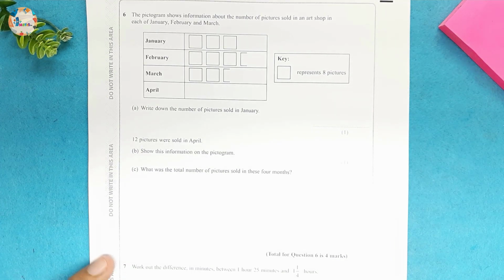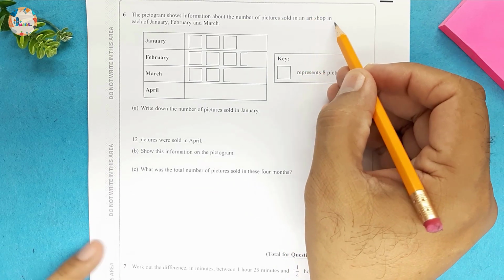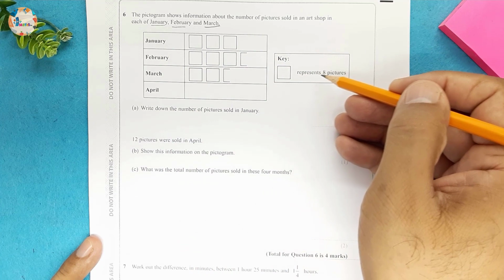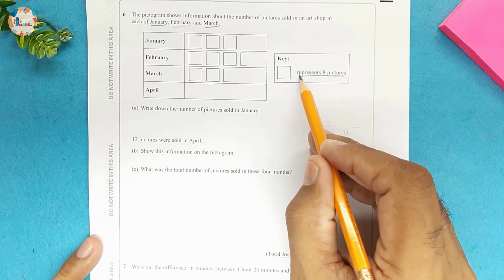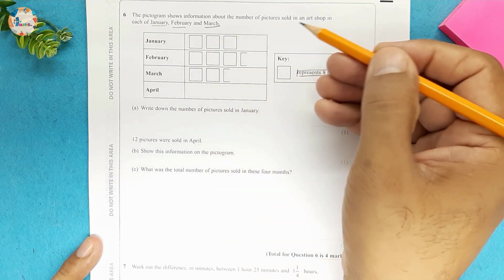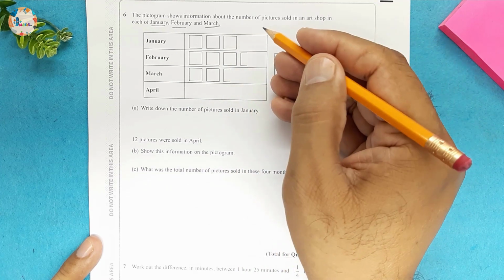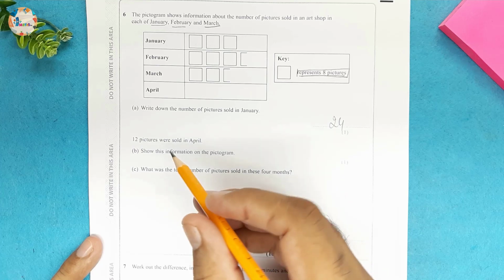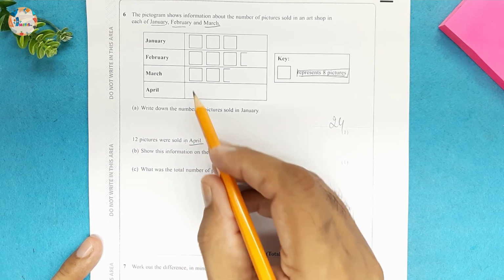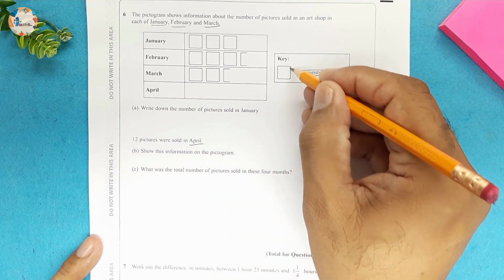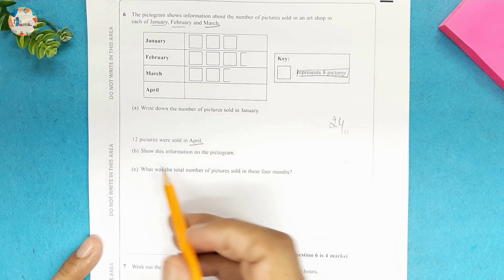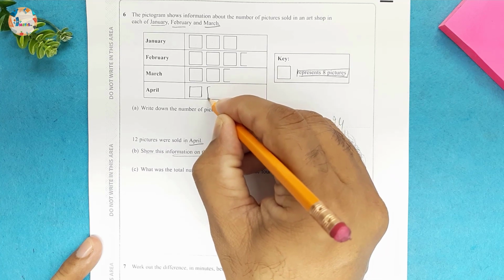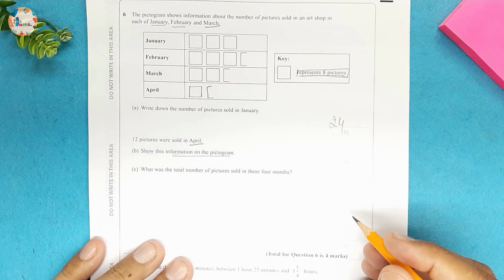Question number 6, the pictogram shows information about the number of pictures sold in an art shop in each of January, February, March. So this is the pictogram they have provided, and the key says this shape represents 8 pictures. So this is 8 plus 8 plus 8, so this will be 24. 12 pictures were sold in April, so April is this one. 12 will be one complete, which is 8, and one half, which is 4, so we have to show the information in the pictogram. So one box will be like this and one half box will be like this, so this will be the diagram which we can show.